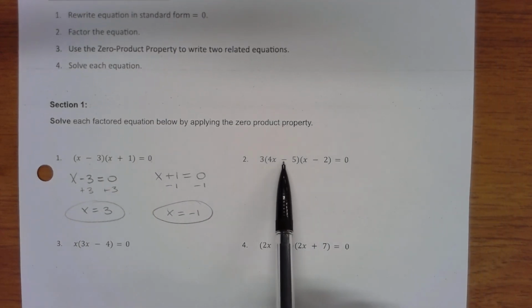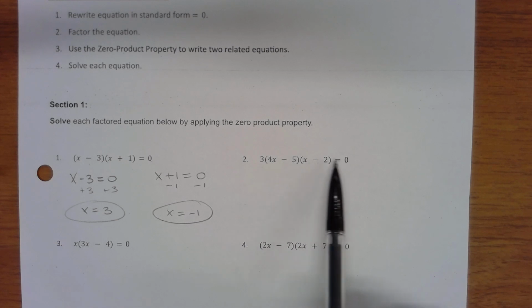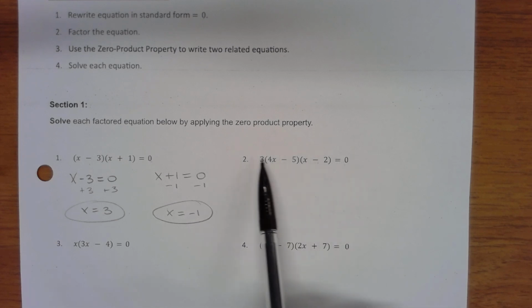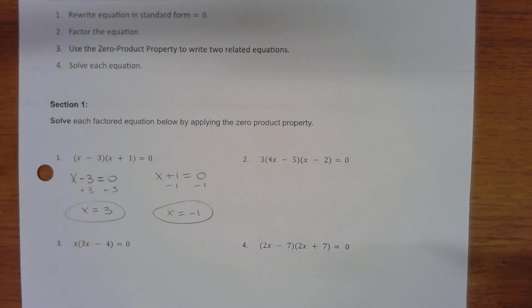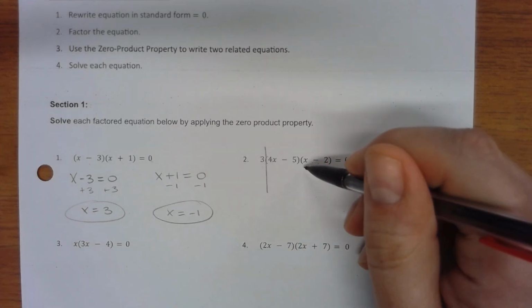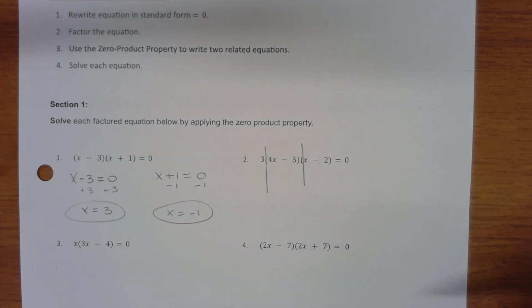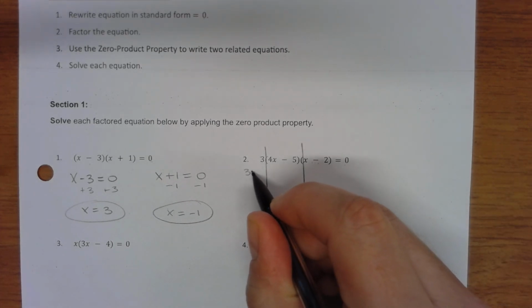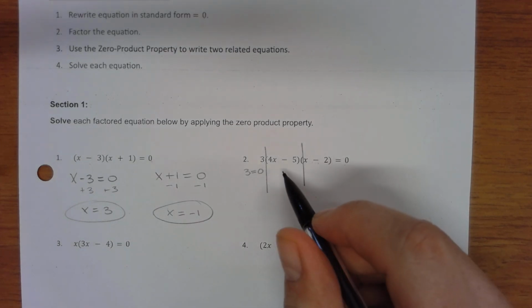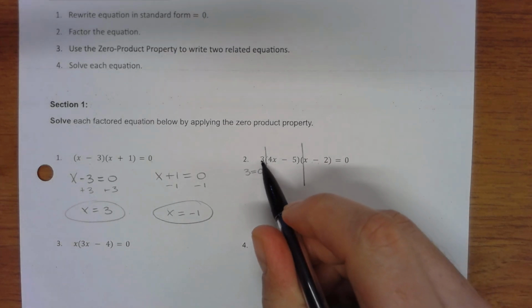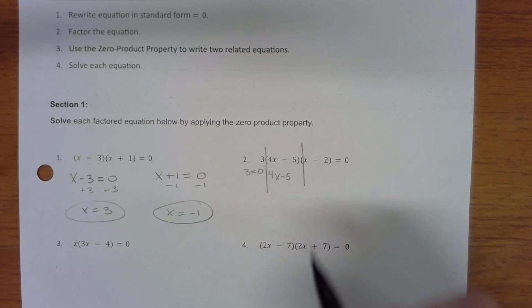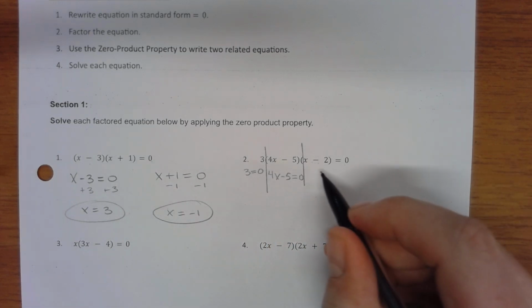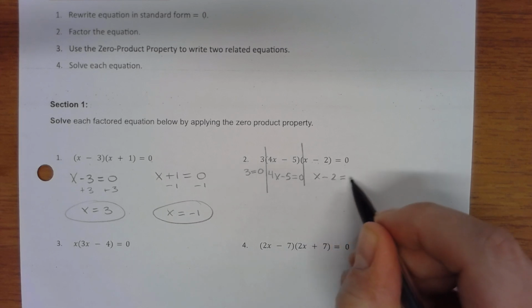We have 1, 2, 3 factors whose product is equal to 0. Then either of these 3 factors could equal 0 to make that product equal to 0. Something I didn't do in the first exercise that I'm going to do from here on out is I like to separate my factors with these little lines and write my equations in between these lines. Take the first factor, 3, set it equal to 0. Take our second factor, 4x minus 5, and set it equal to 0. Take our last factor and set it equal to 0.